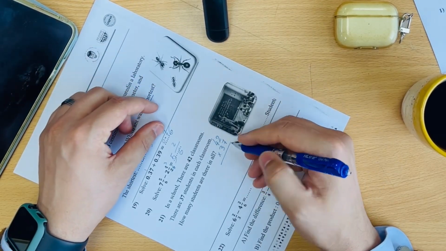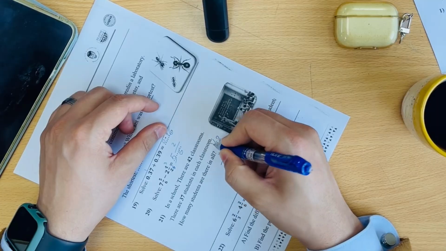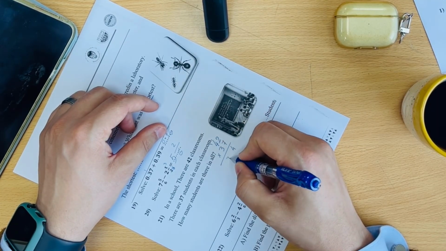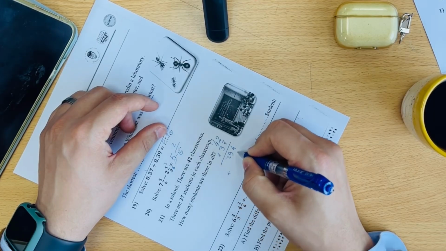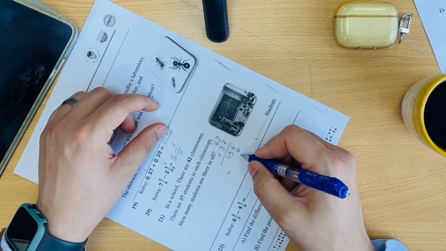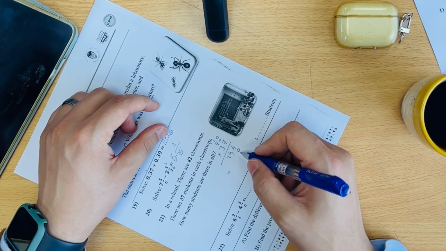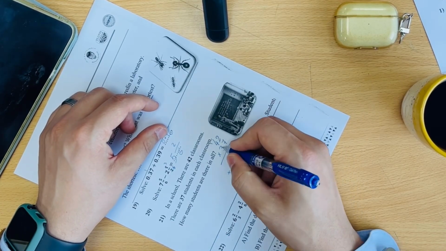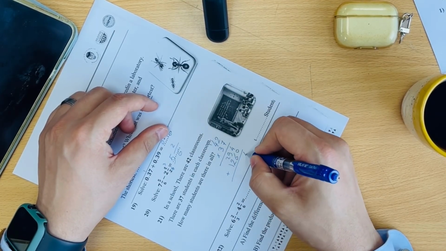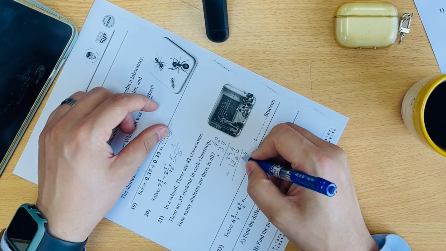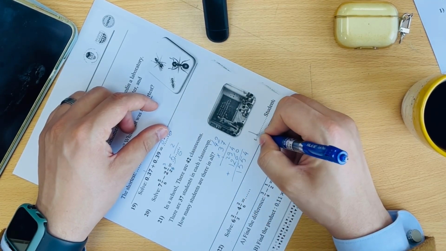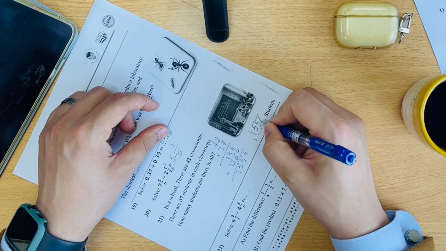So 7 multiplied by 2 will be 14. 4 carry up 1. 7 multiplied by 4 will be 28. 28 and 1 will be 29. Plus, don't forget to put the 0. It's very important. So 3 multiplied by 2 will be 6, and 3 multiplied by 4 will be 12. And when we add them, 4 and 0 will be 4. 9 and 6 will be 15. 5 carry up 1. 5 again and 1. So it will be 1554.